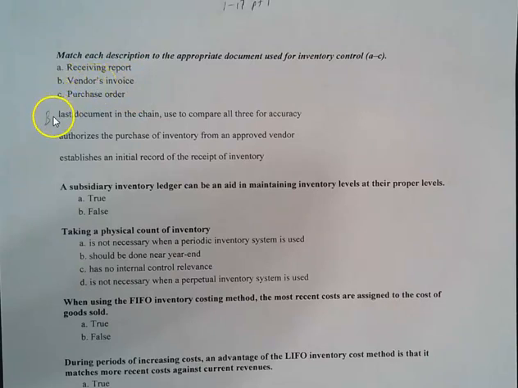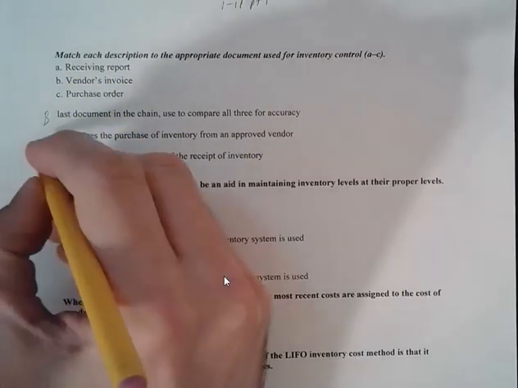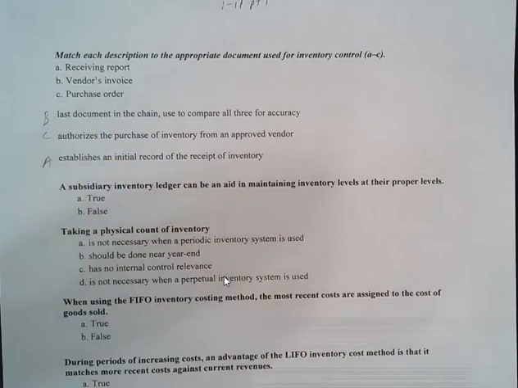Okay, so B is the first answer. Last document used in the chain is the vendor's invoice. Authorizes the purchase of inventory from an approved vendor. Hopefully we can put together that a purchase order is used to purchase inventory. So C. That leaves only one choice for the last one. It says establishes an initial record of the receipt of inventory. These two words are related, so that is the receiving report.